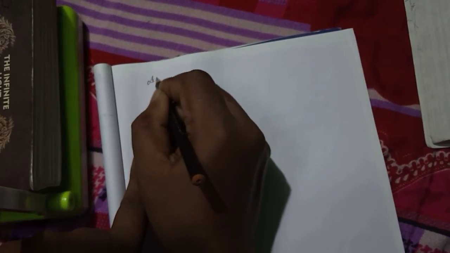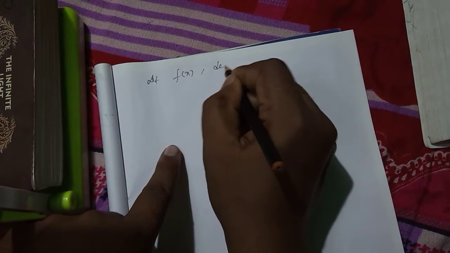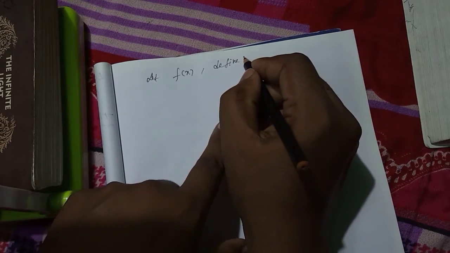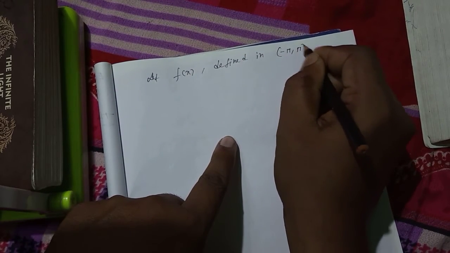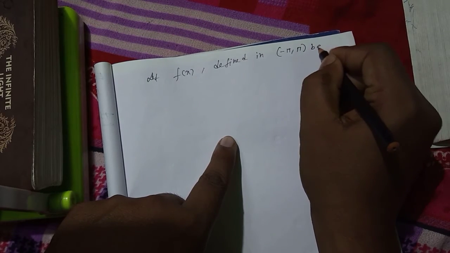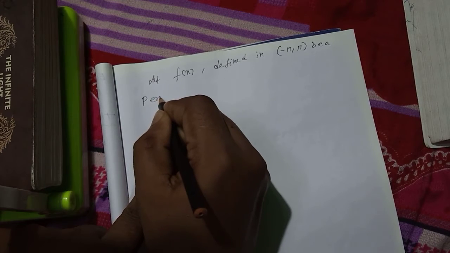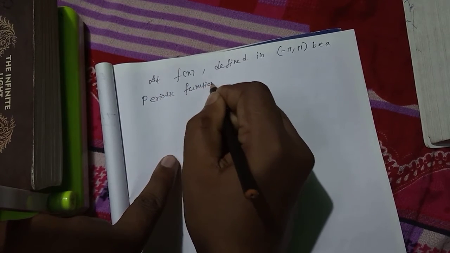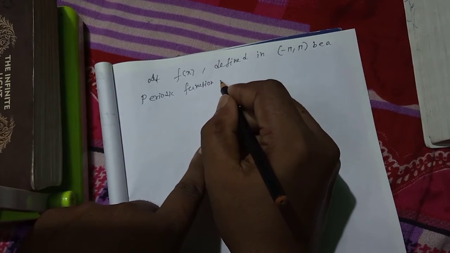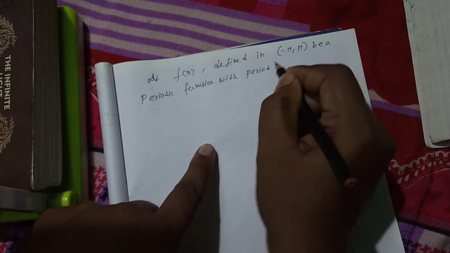Let f of x defined in minus pi to pi be a periodic function with period 2 pi.